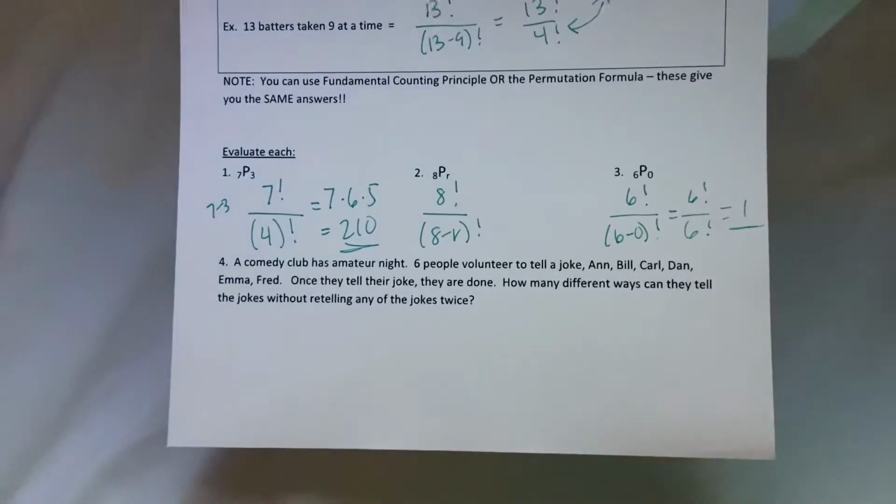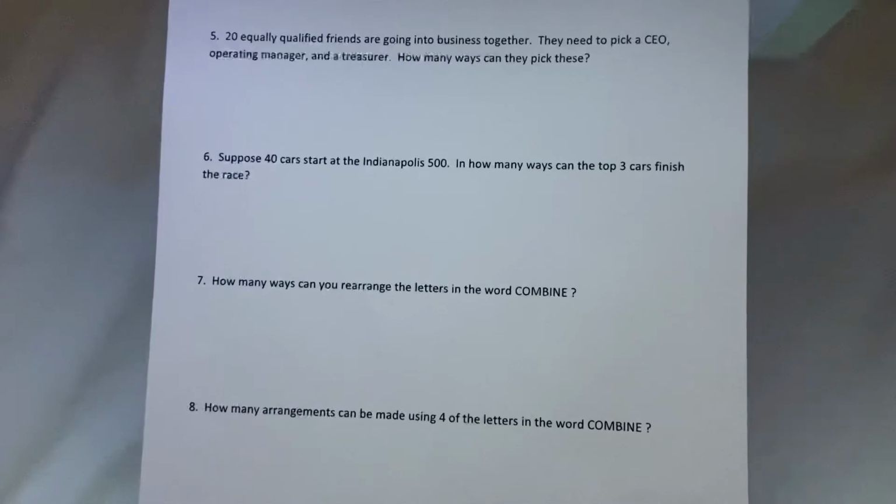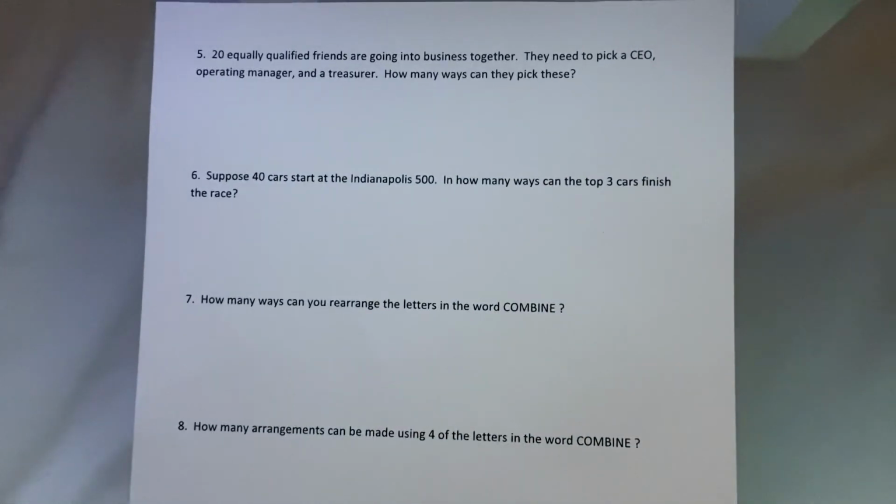We'll skip number 4 and go to the next page. 20 equally qualified friends are going into business together. They need to pick a CEO, an operating manager, and a treasurer. How many ways can they pick these? You have to ask yourself, is being the CEO and the treasurer the same thing? No, so the order matters.